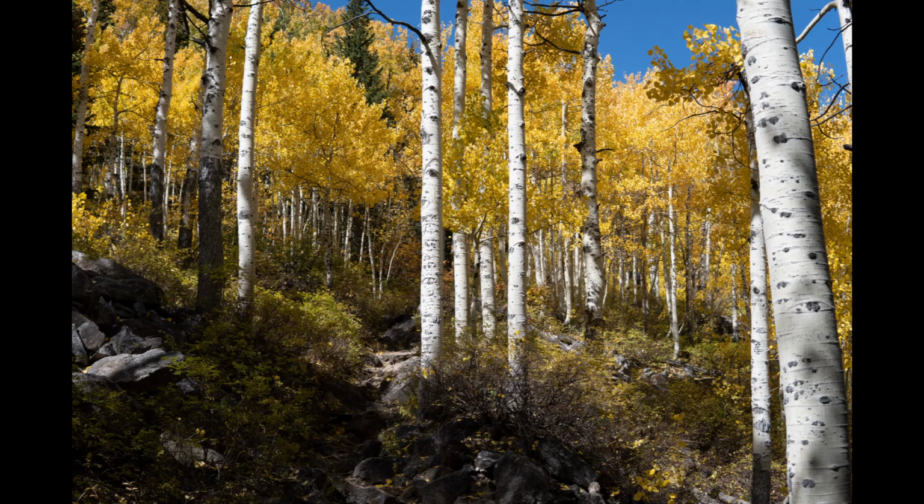Health benefits. Birch trees are known for their health benefits, particularly their anti-inflammatory and pain-relieving properties. The bark and leaves contain compounds that can help alleviate joint pain, muscle soreness, and other types of pain.